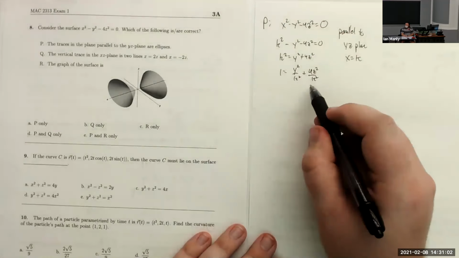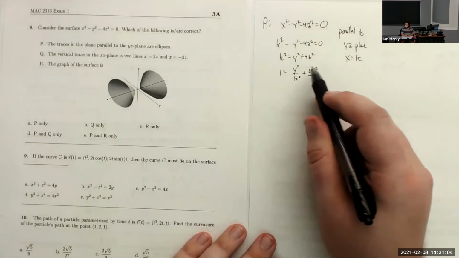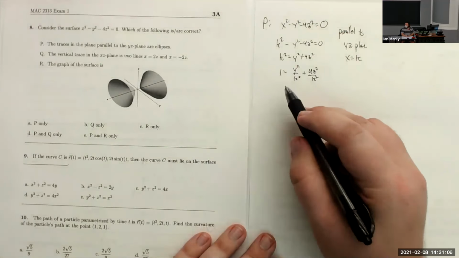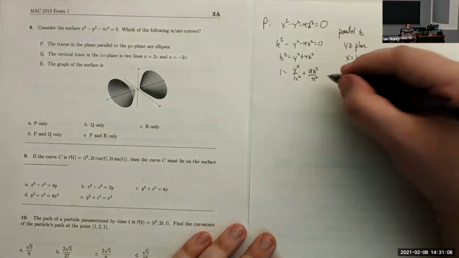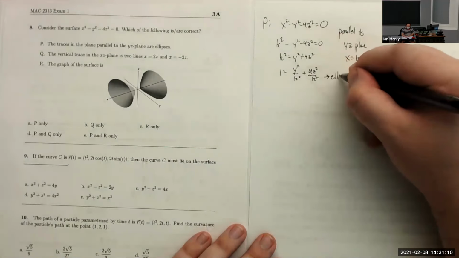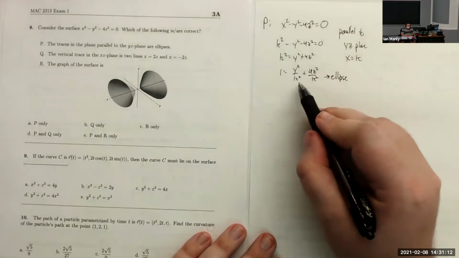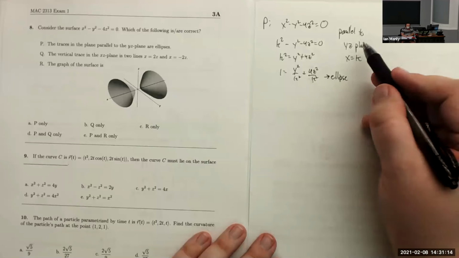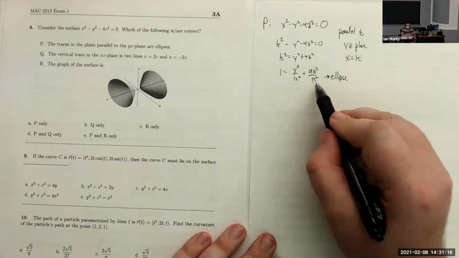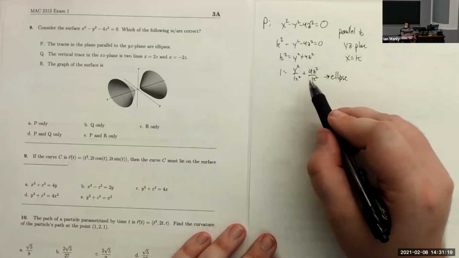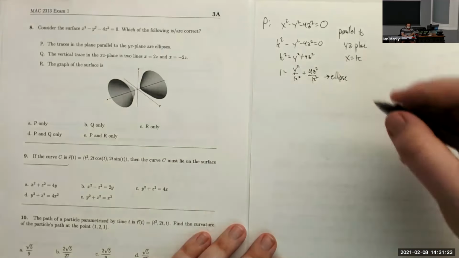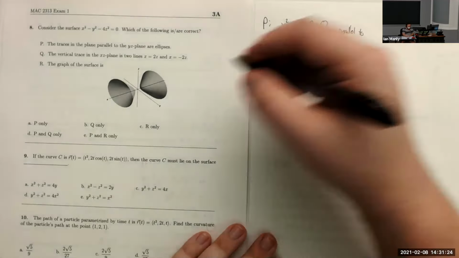All right, and then what kind of shape is this going to be? This is going to be an ellipse. And of course, the size of this ellipse depends on what plane we look at, but it's going to be an ellipse no matter which value for k we pick right here. Okay, so we know that P is correct. That's going to be correct here. All right, let's check the next one.